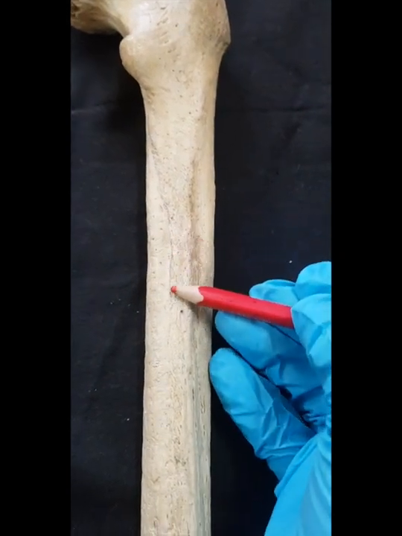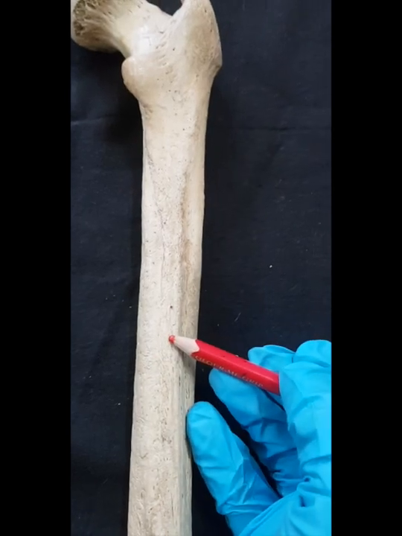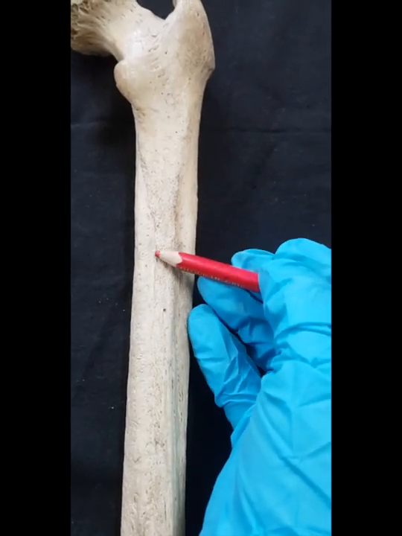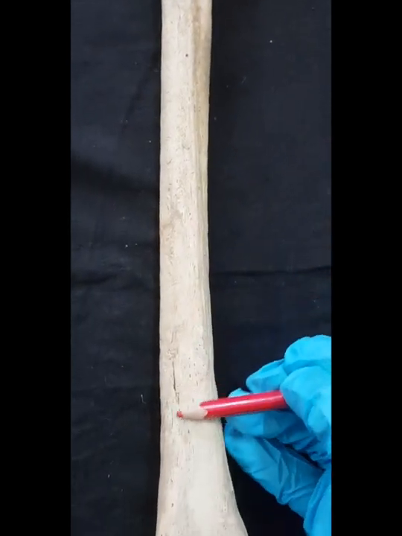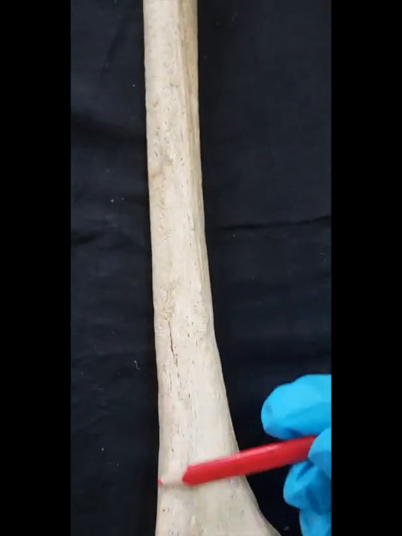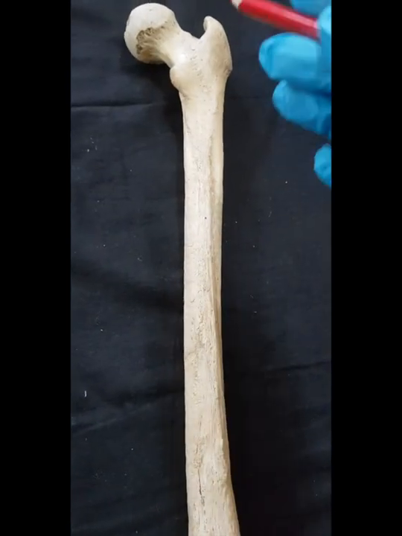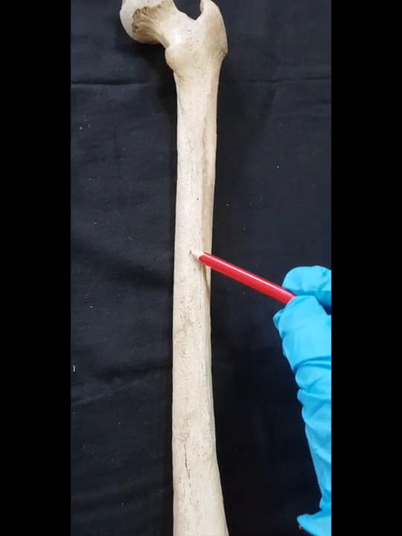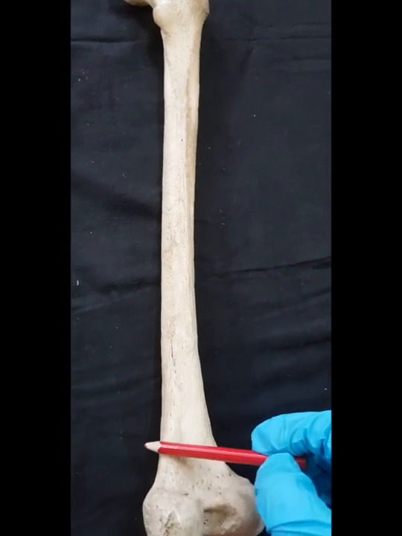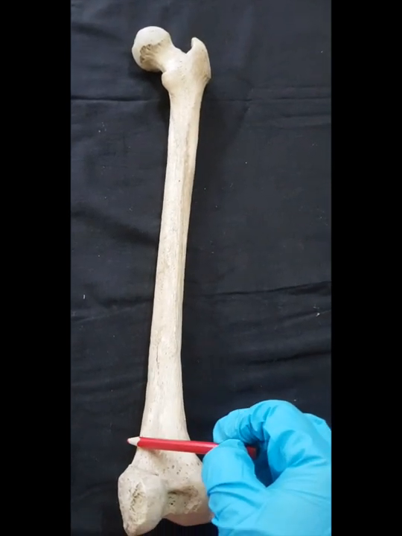After the spiral line, below it there is the linea aspera, which has 2 lips, a medial lip and a lateral lip. So on the medial lip of the linea aspera, then lower down it becomes continuous with the supracondylar line, right? So the vastus medialis is attached anteriorly to the intertrochanteric line, then the spiral line, then the medial lip of the linea aspera, and then the upper part of the medial supracondylar line. Okay.